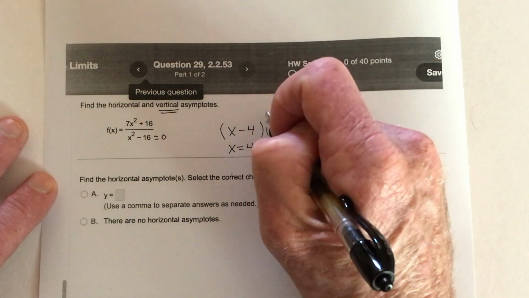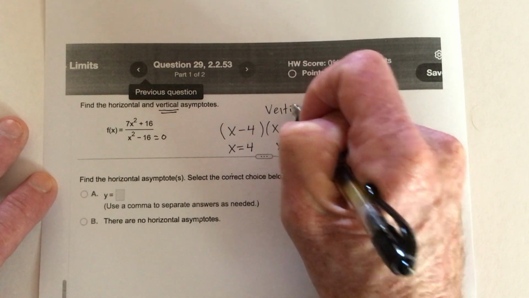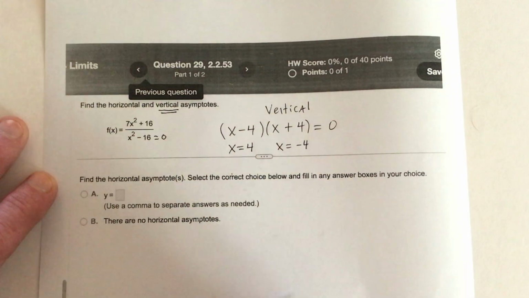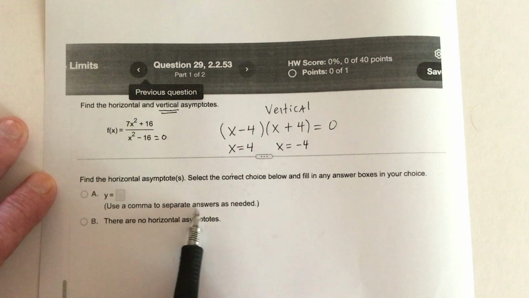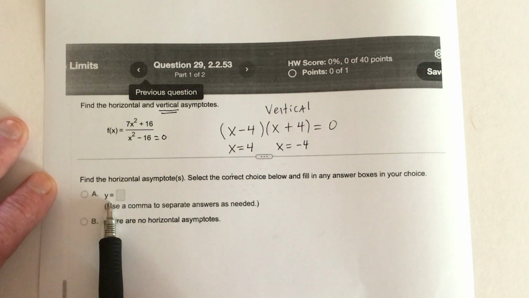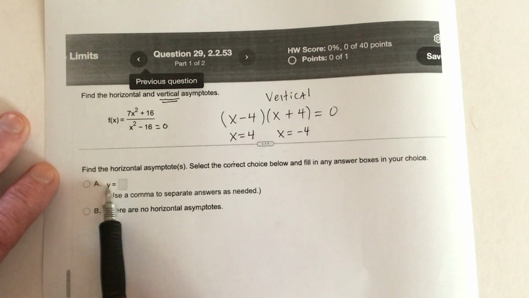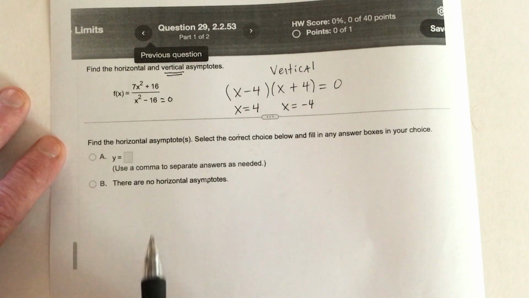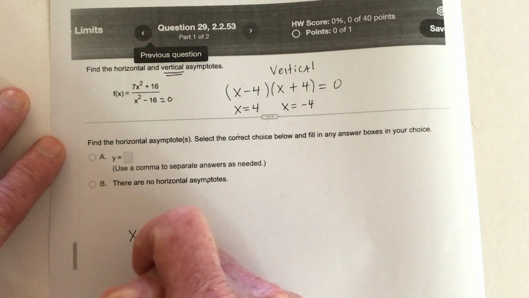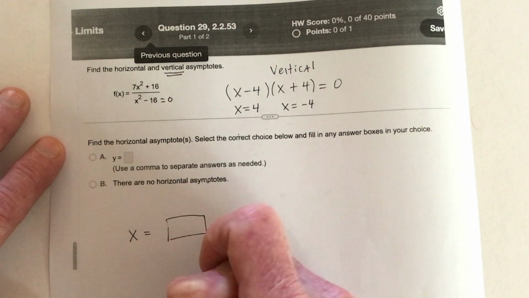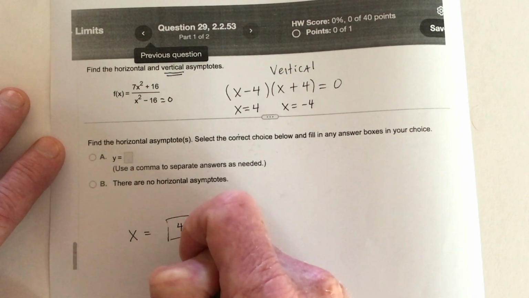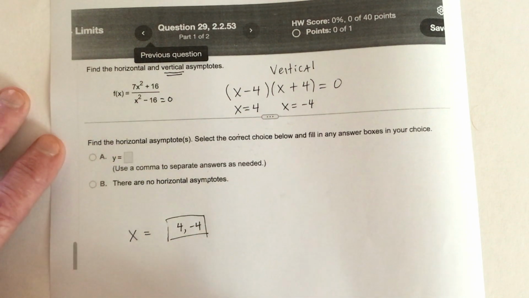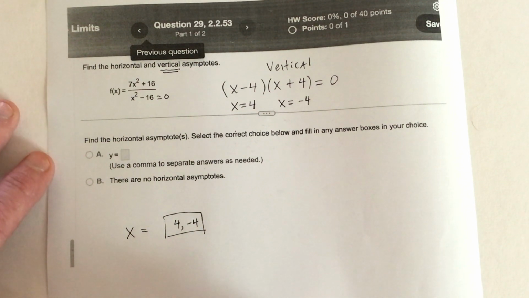So that's the vertical asymptote. Use a comma to separate the answers as needed. This is actually the horizontal asymptote. So if I answered this question, then it would give me the vertical, and then it would say x equals, and then they would have a blank, and then I would need to say 4 comma negative 4. So that's how to enter the answer right there.